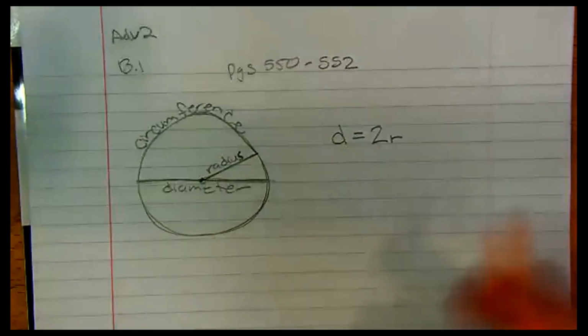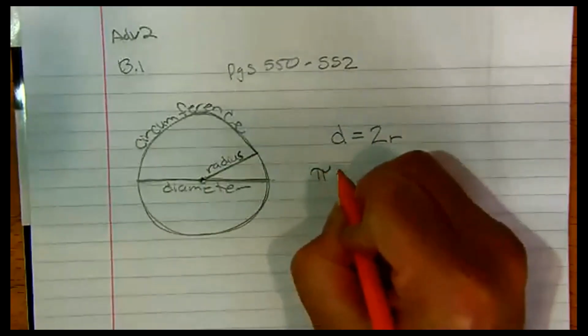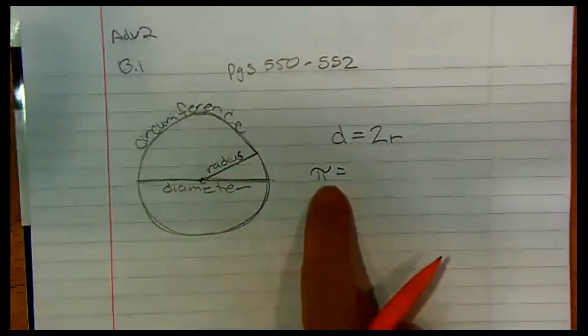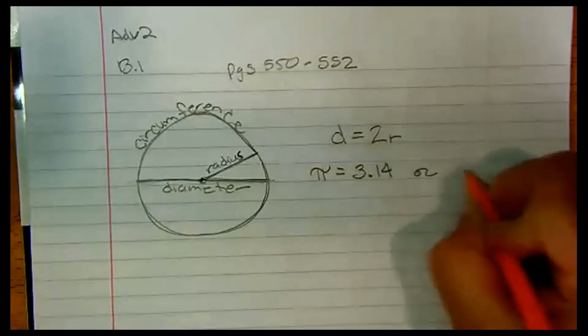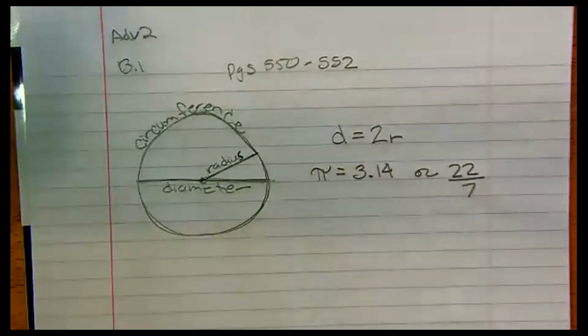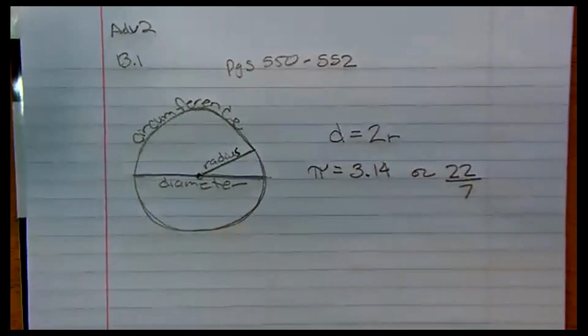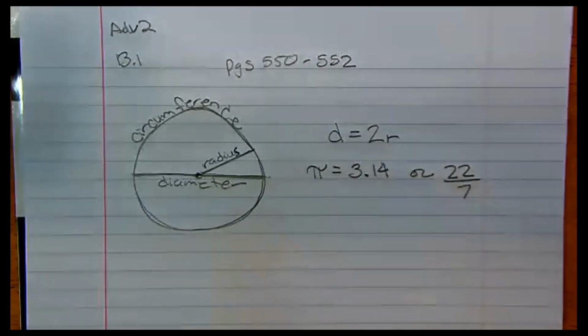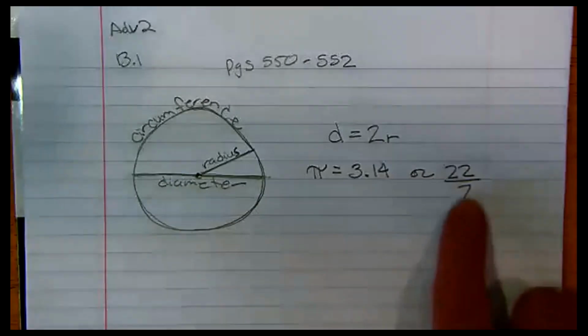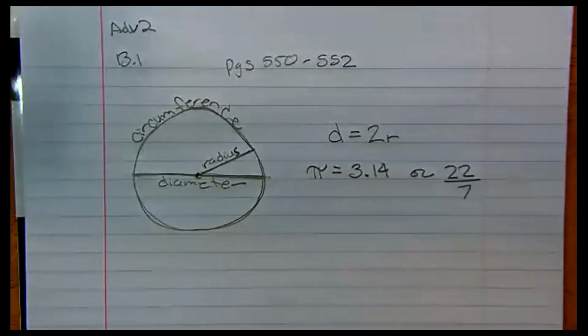Something else that we need to know, pi. Pi can be equal to 3.14 or 22/7. There will be times when it's beneficial to use it as a decimal, and there will be other times when it's beneficial to use it as a fraction. You can use either one, whichever you are most comfortable with, okay?